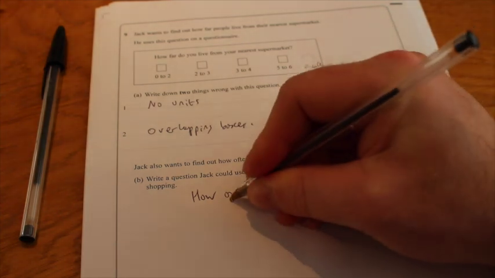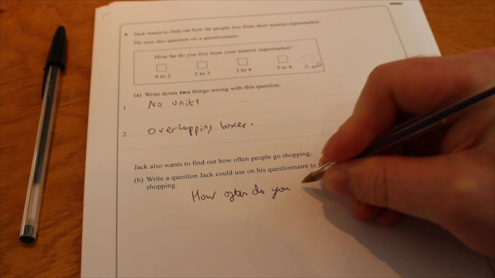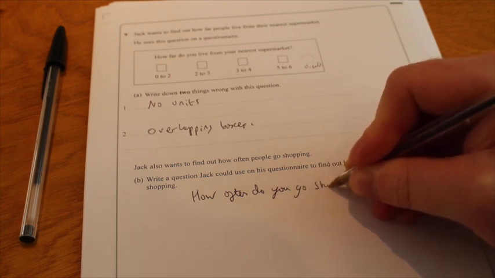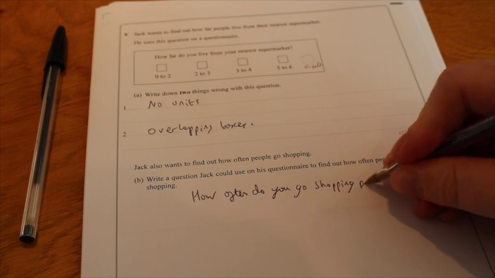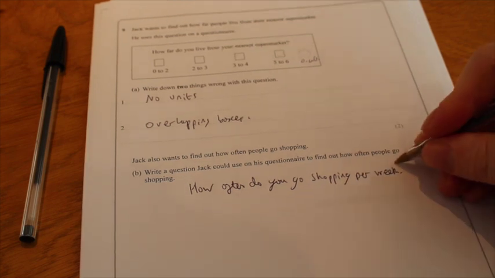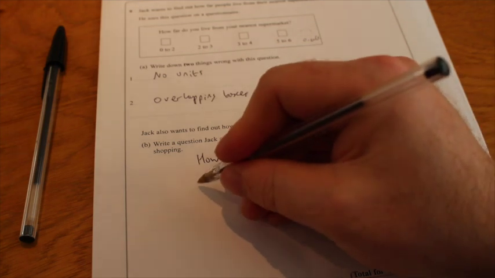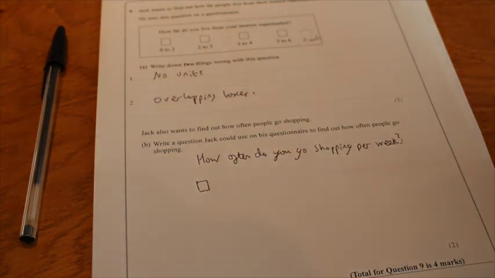So, how often do you go shopping? Add your time frame in, per week. Then usually they want at least 3 response boxes, so I'd probably do 4.